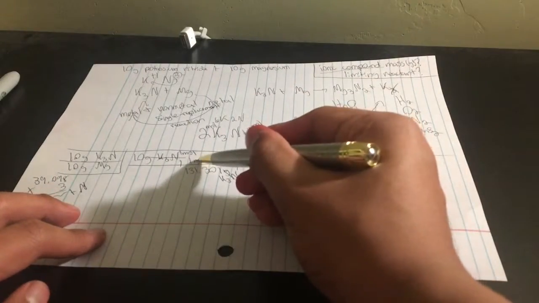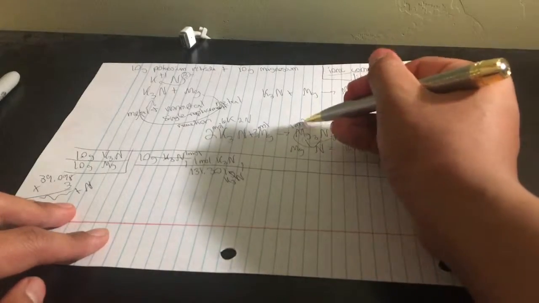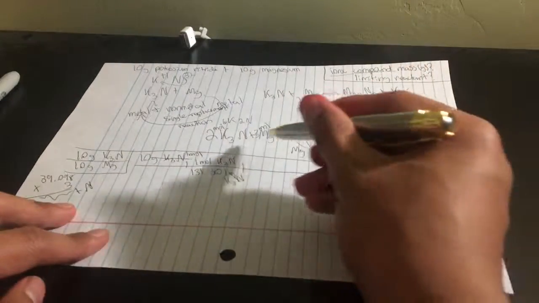So next, we have to find the amount of moles we need of magnesium nitride. In this equation, we know that we have only 1 mole of magnesium nitride, but we have 2 moles of potassium nitride.